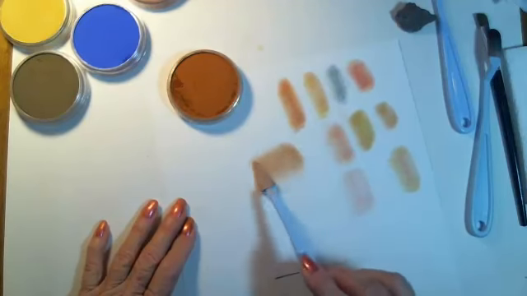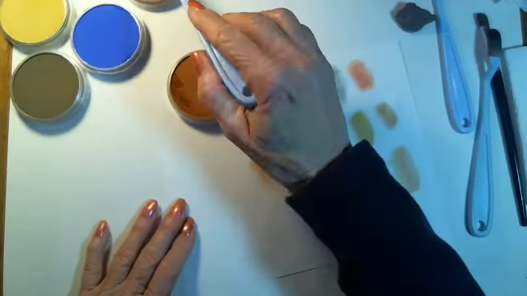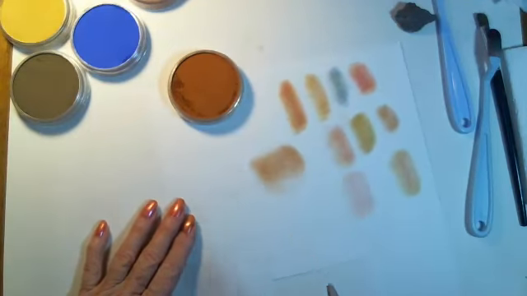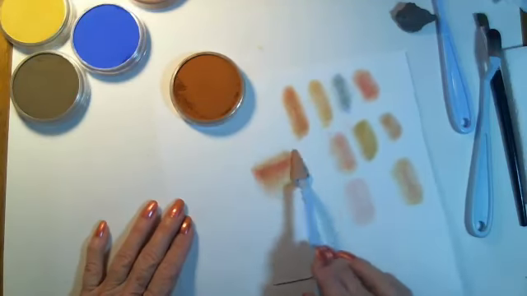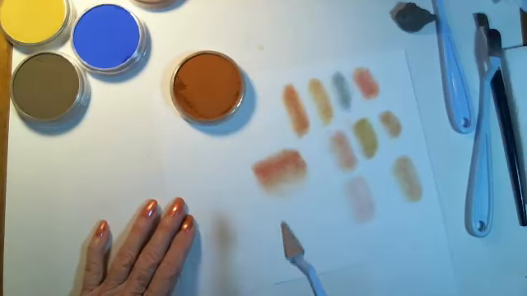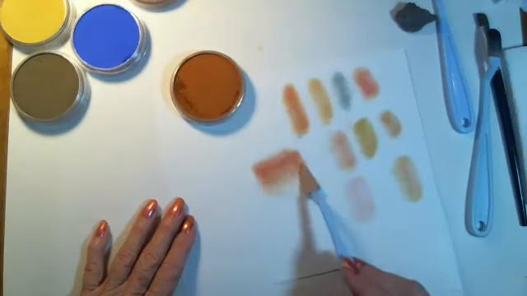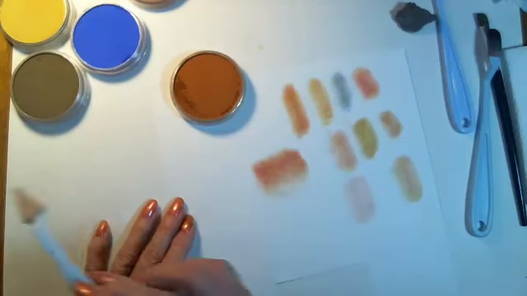I'm just mixing. You need to buy a peach color. Yeah, for sure. Oh man, that red, you guys, is so overpowering.